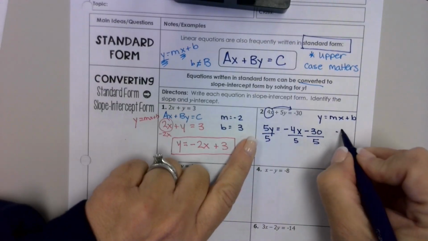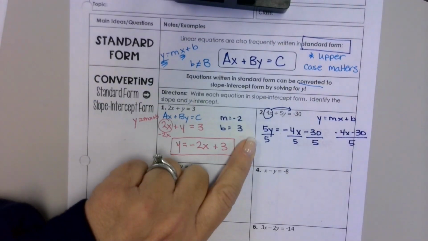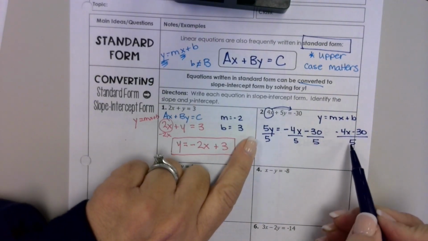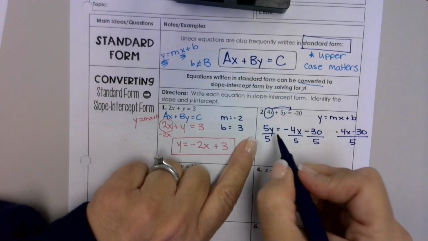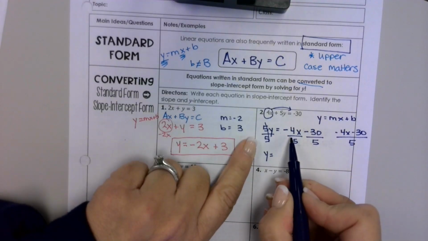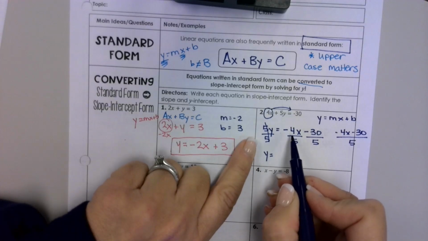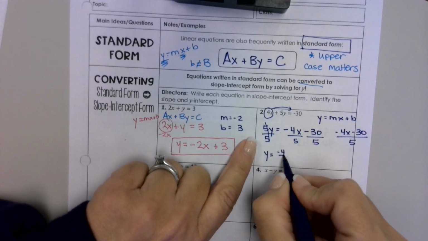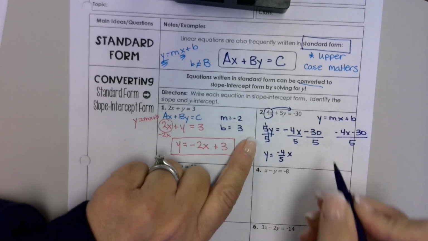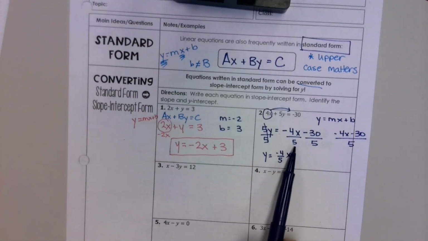Now, I could have written it like this. That's fine, as long as you know that this goes to both terms. So these are going to cancel out and I end up with just y. Now I have a negative 4 over 5. This negative 4 over 5 does not simplify, so it's going to stay negative 4 over 5x. So you see what I did? I took this and I made this a fraction. Now the x is still technically in the numerator.